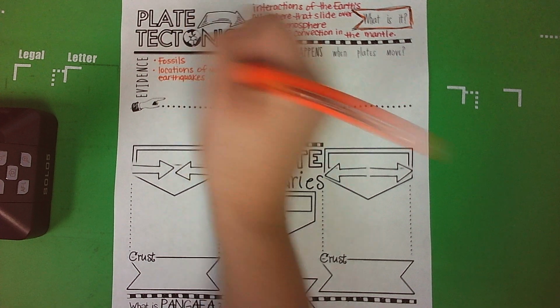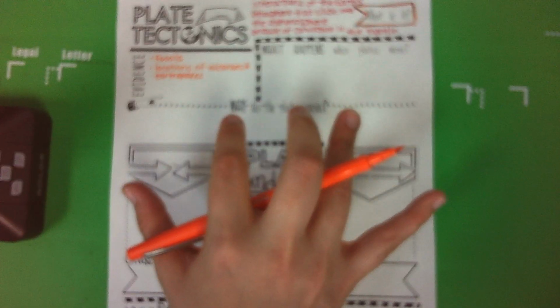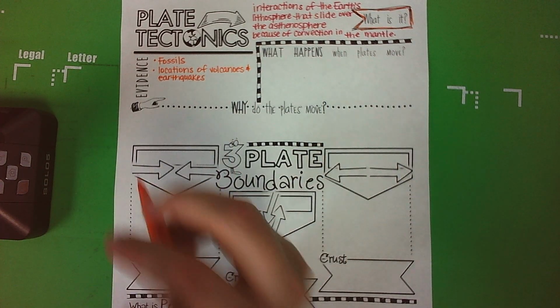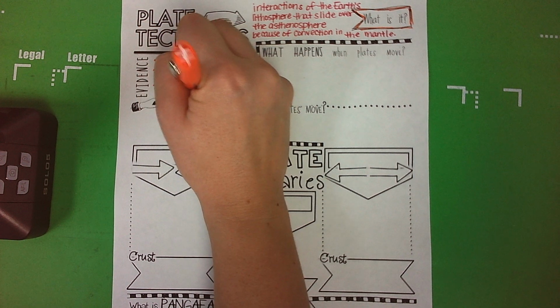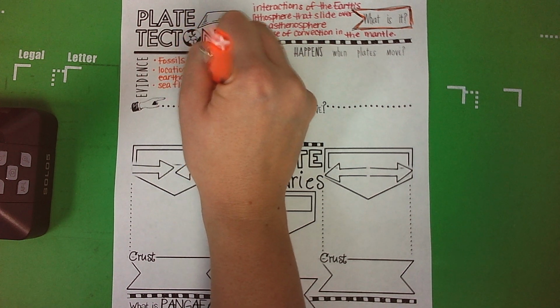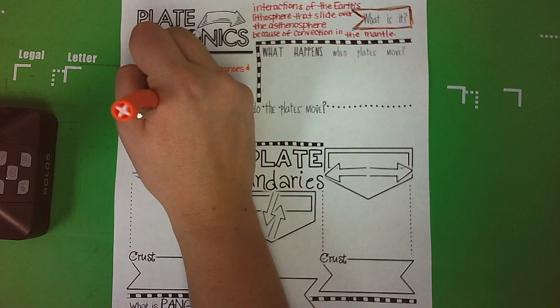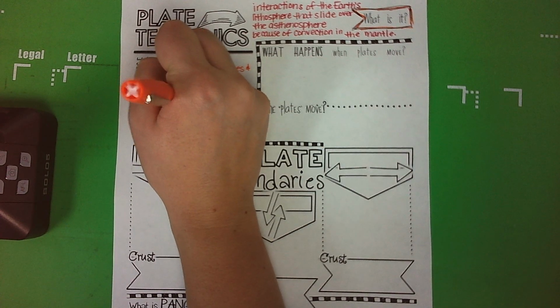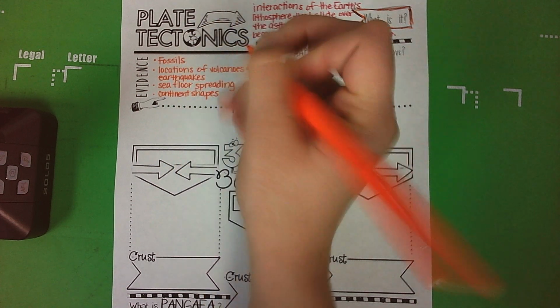So if we look at where those locations are on a map, we will see that there is a relationship based on the lithosphere and where those occur. Okay, sea floor spreading also shows evidence of plate tectonics, and the continent shapes show that they look like puzzle pieces.